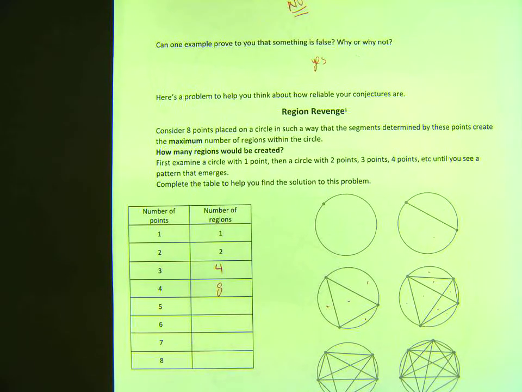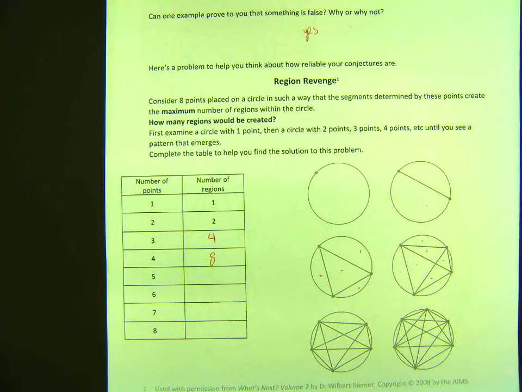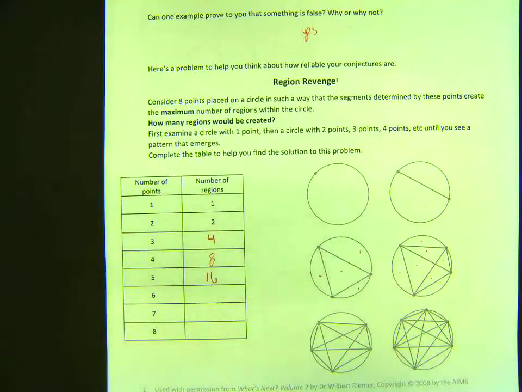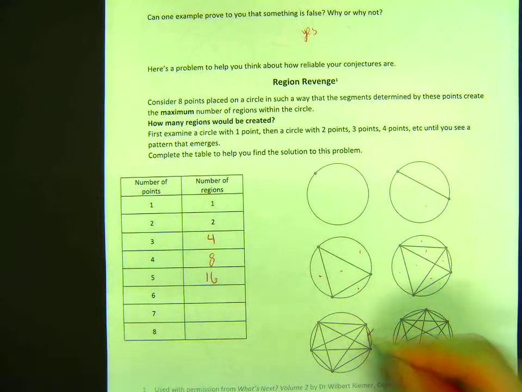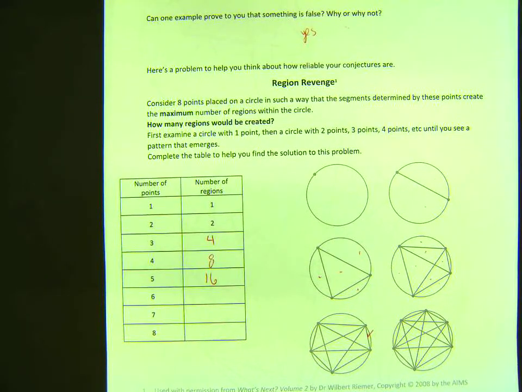Most of the time they'll say 16 because it appears things are doubling. And so I said, well, count them. And when you count this 5, it does actually come out to 16. Sometimes there's some debate because somebody missed a section here or there. This is a tiny section people might miss. There really are 16. So now they're pretty certain that the rule is it doubles every time.